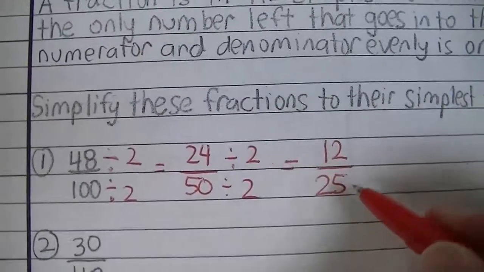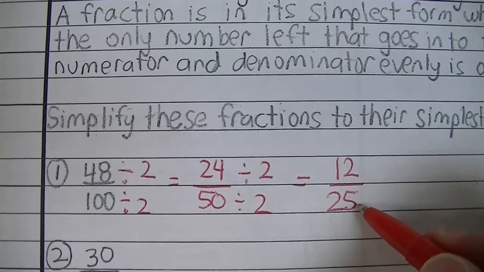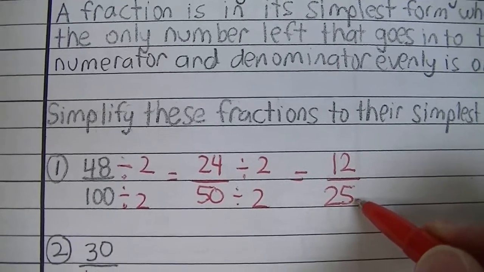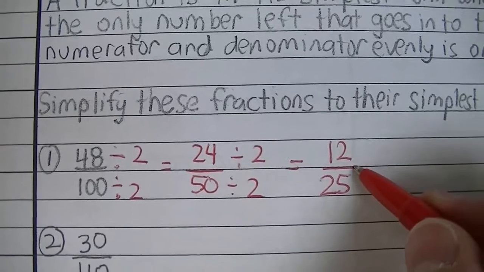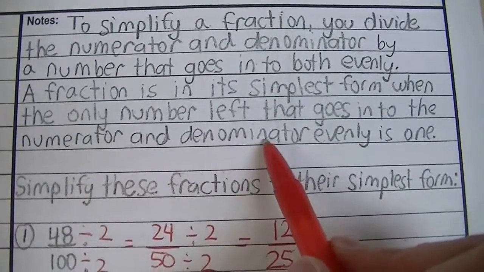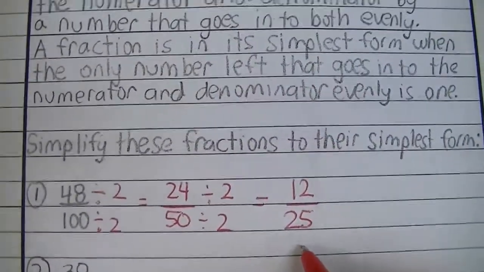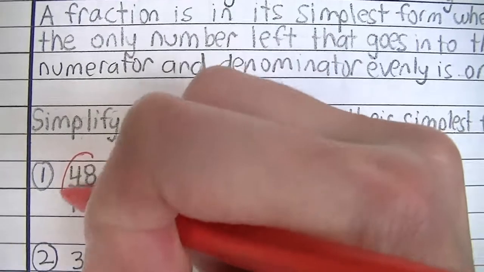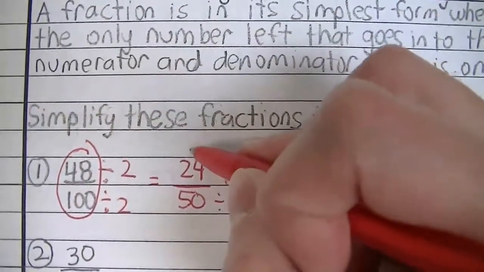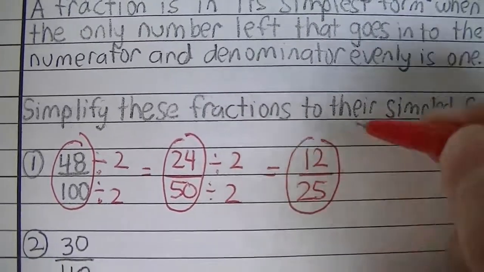The only number that goes into both 12 and 25 is 1. So I know that this fraction is in its simplest form. You need to know that 48 100ths is equal to 24 50ths, which is also equal to 12 25ths.